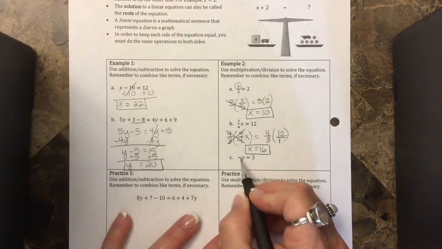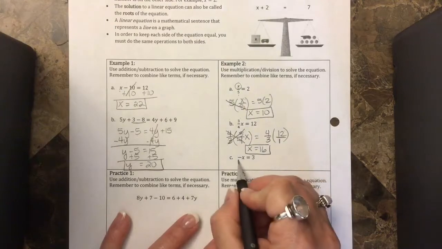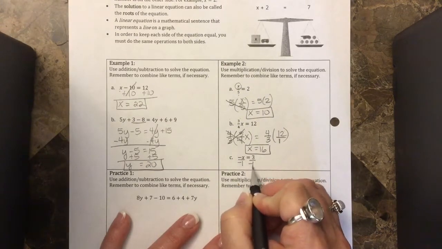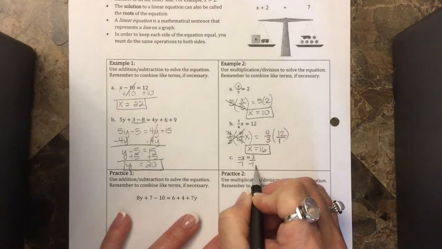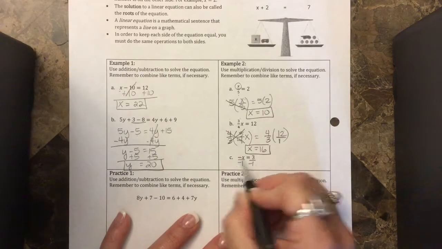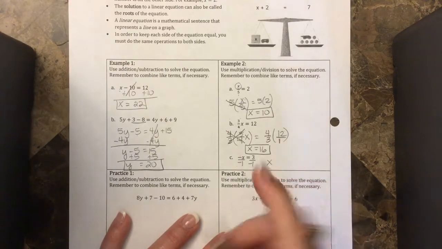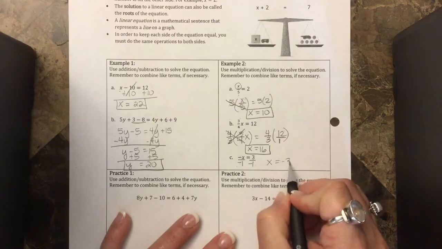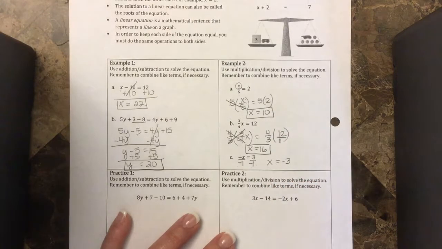What happens if I have a negative in front of a variable? Well, I can divide or multiply it by -1. If I do this to one side, I have to do it to the other. A negative divided by a negative is a positive, positive 1. And 3 divided by -1 is -3.